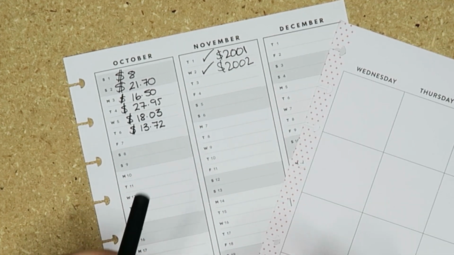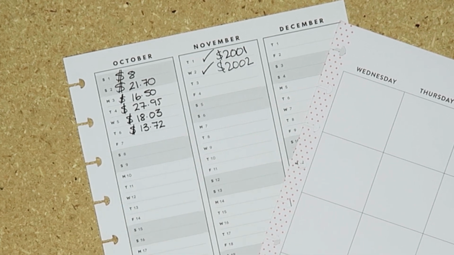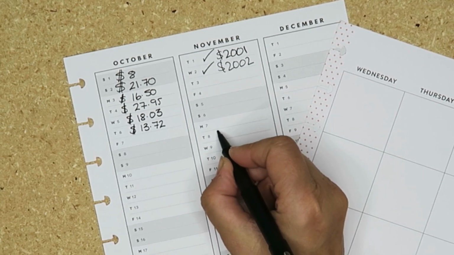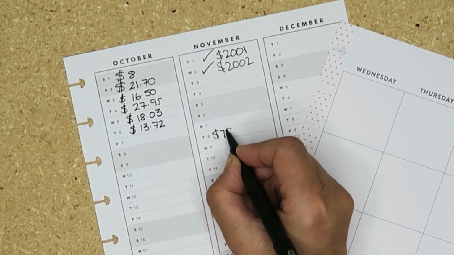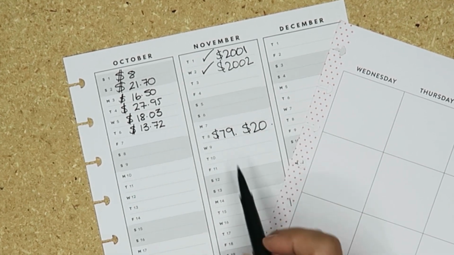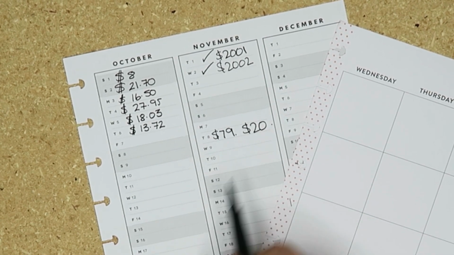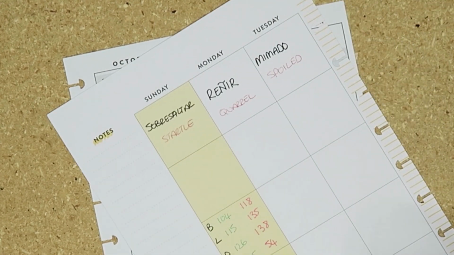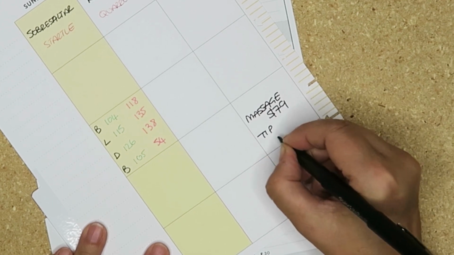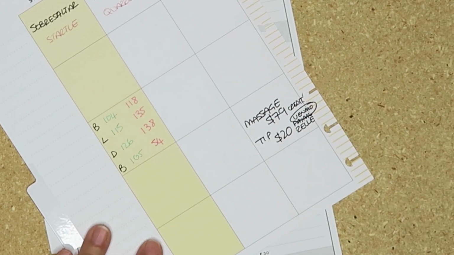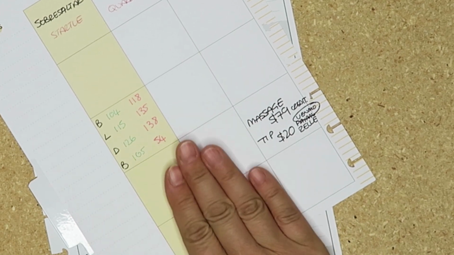So if you are budget tracking, you can use this to track how much you're spending. So maybe you had a massage this day, it was $79 and you tipped $20. So you can just use that to track those. You could even put in whatever they are, especially if it's in your monthly. So that's another way to use that as well.